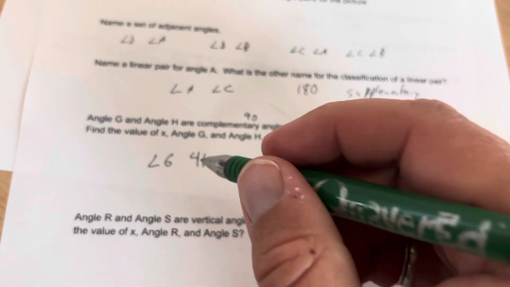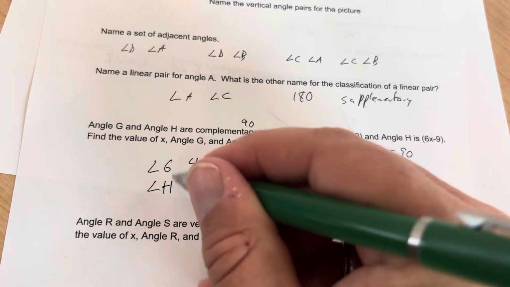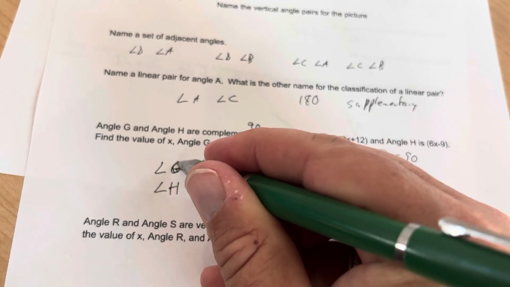So this would be 49 for angle H. Sorry, my G kind of looks like a 6 there. G, angle G.